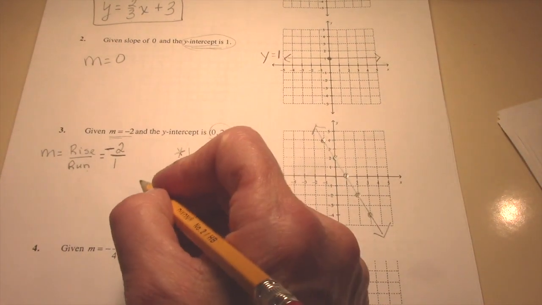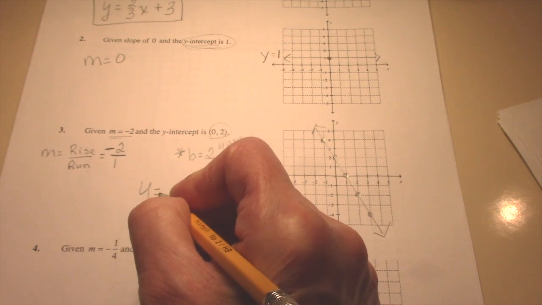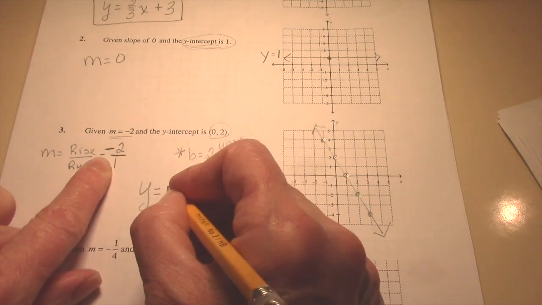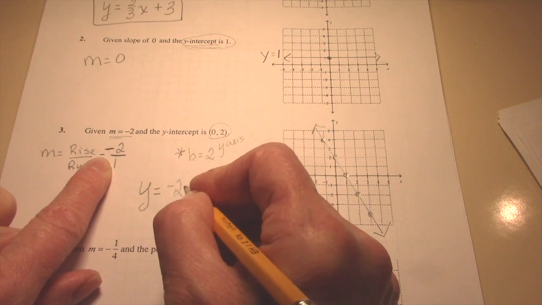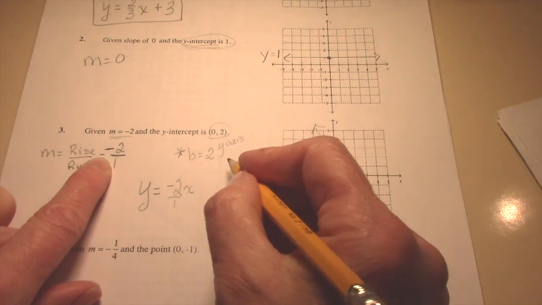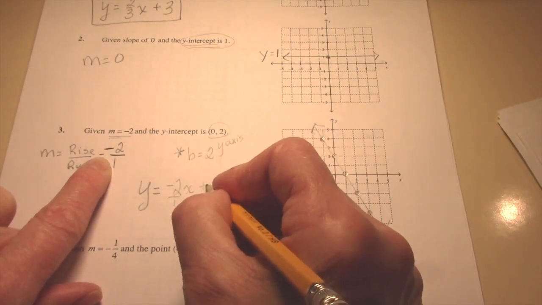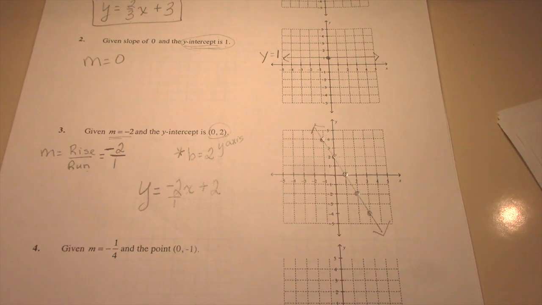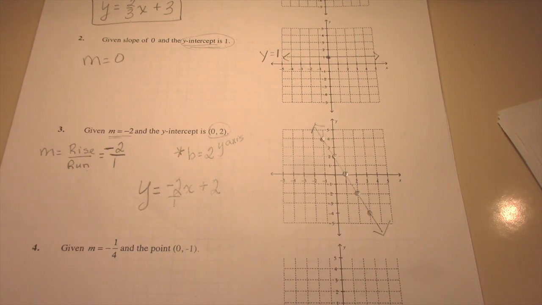And I could write the equation for this. Y equals the slope negative 2x. And I could put it over 1, that's okay. And where is it crossing? At positive 2. Okay.